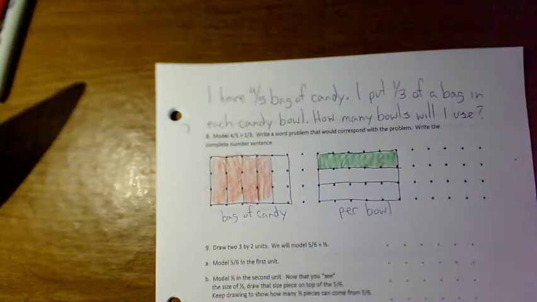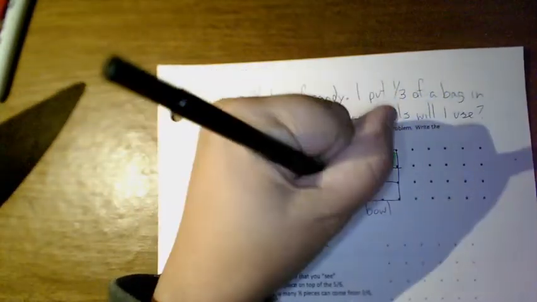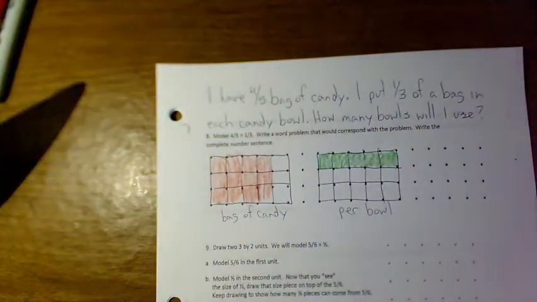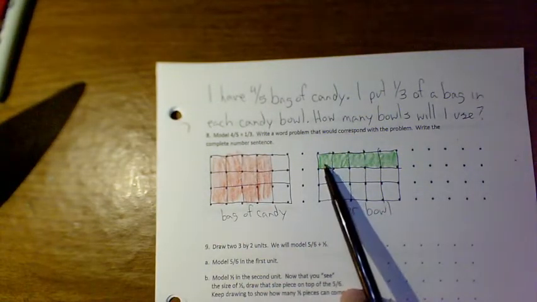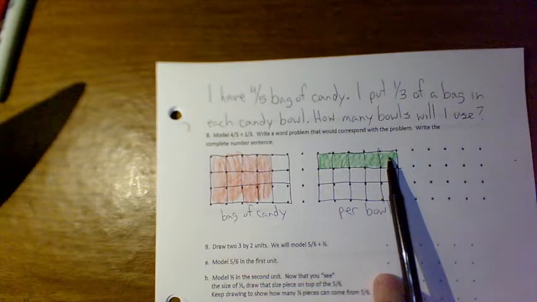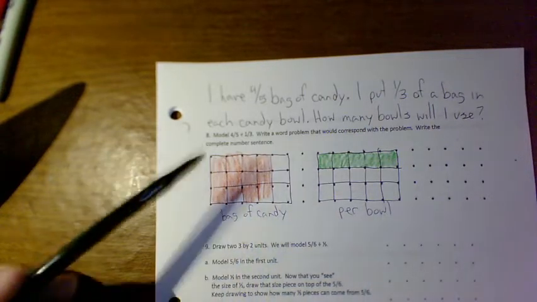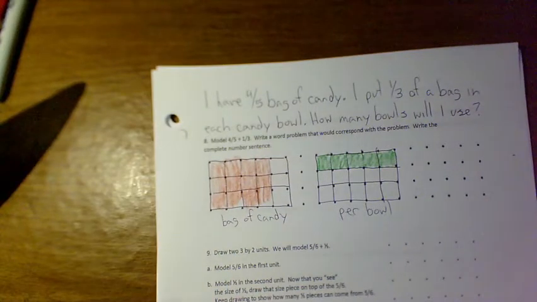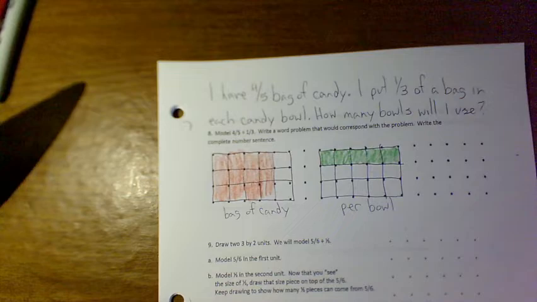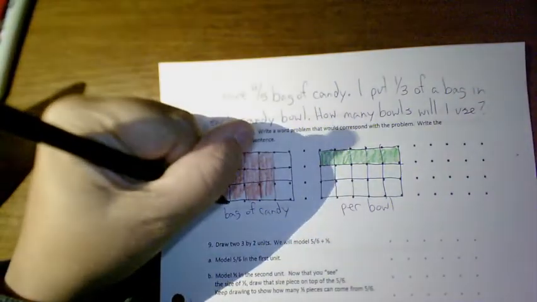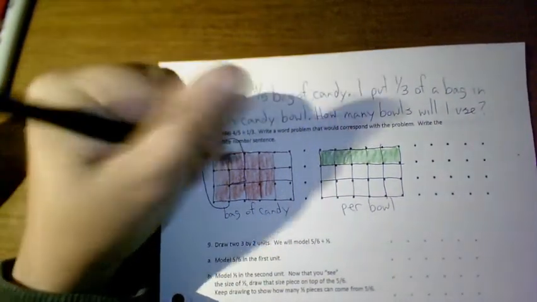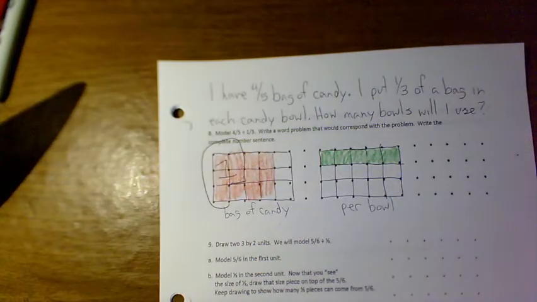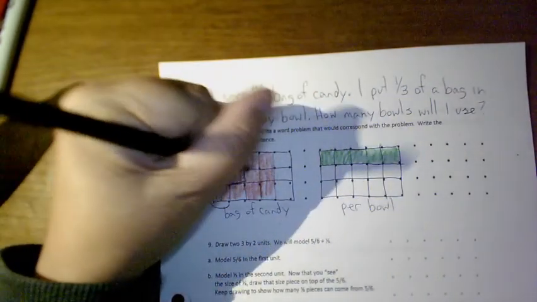Alright, so again, in order to compare, it would be nice if these were same size pieces. So if we just cut these into individual little squares. So you will see that a bowl is going to take 5 little squares worth. And I have 1, 2, 3, 4, 5, 6, 7, 8, 9, 10, 11, 12 available to me. So every 5 is going to go into a bowl. So let's say these 5 would be bowl number 1. And then we have 1, 2, 3, 4, 5 more.